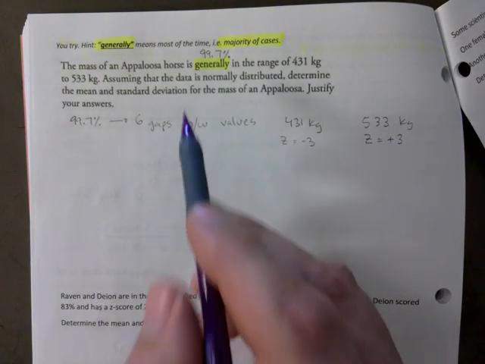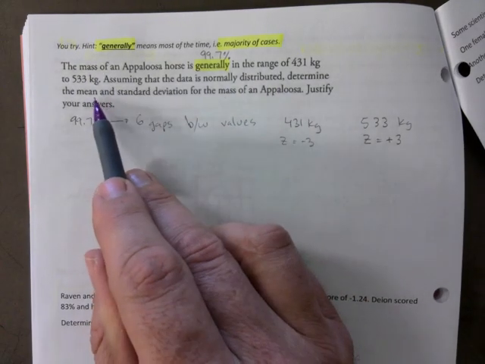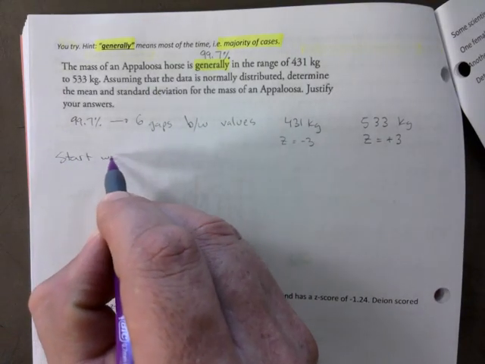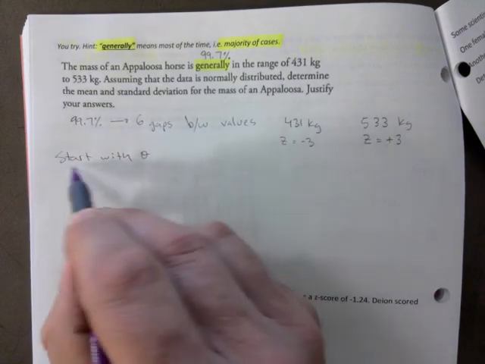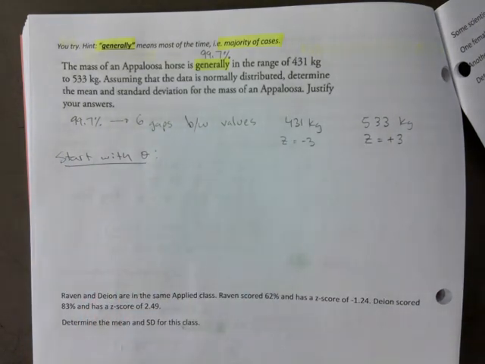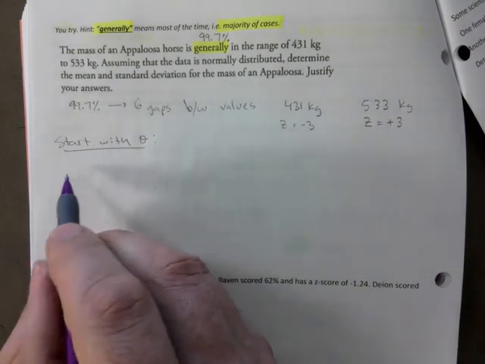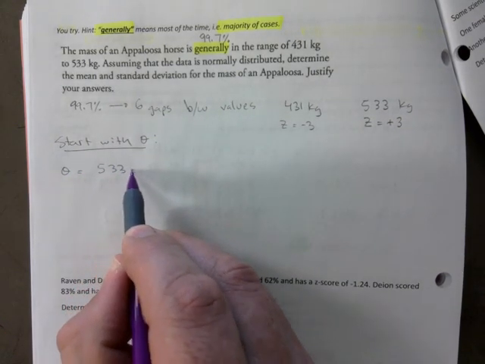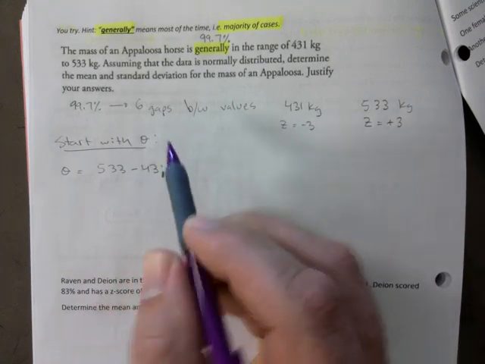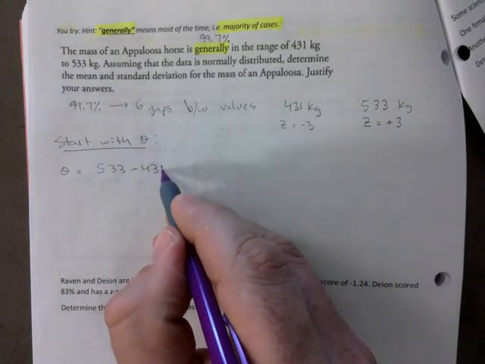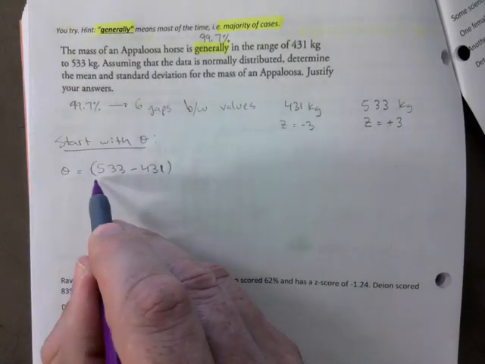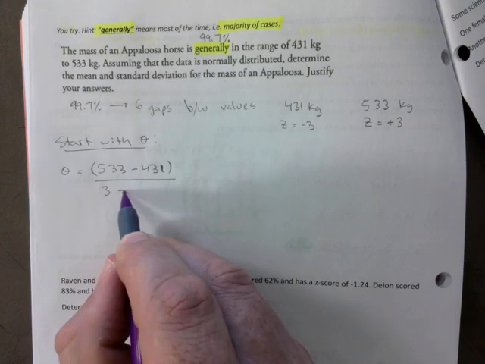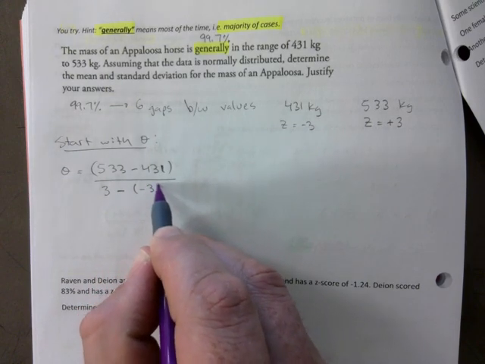Assuming that is normally distributed, determine the mean and the standard deviation. Start with standard deviation. Please always do that first. Standard deviation asks you to take the upper and subtract the lower from it, and then divide by z up, which is 3, minus z of the low.